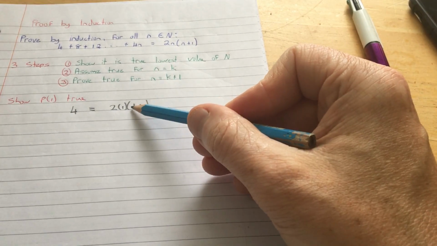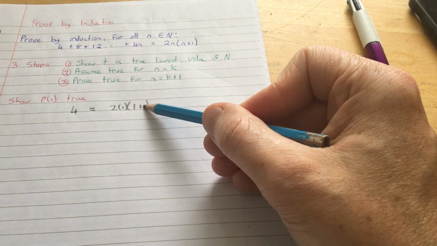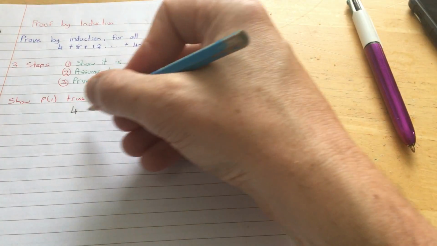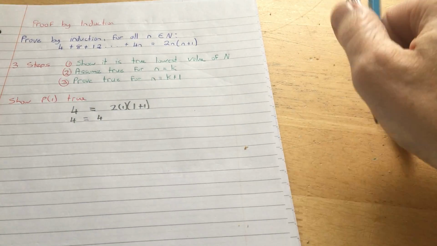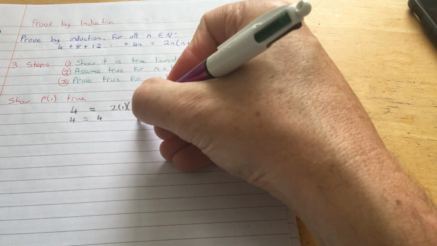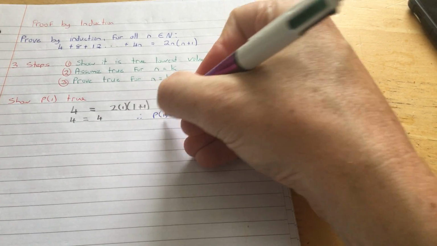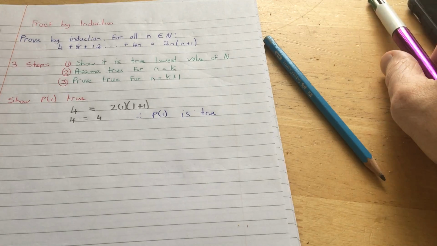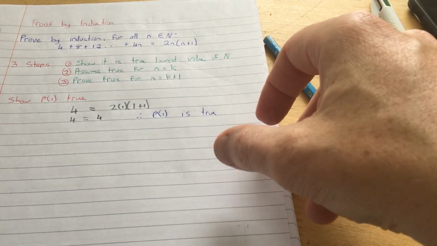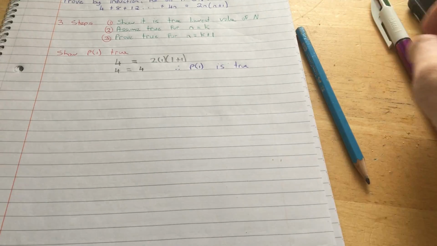Do it into the brackets first. 1 plus 1 is 2, and then 2 1s are 2, 2 2s are 4. So 4 equals 4. So what you would write there is therefore p of 1 is true. And you need to put in this language. Even if you struggle with the maths of this, having the structure to your question can actually get you a lot of marks.